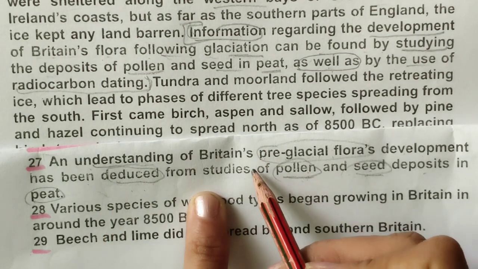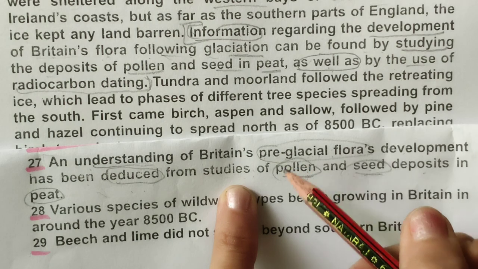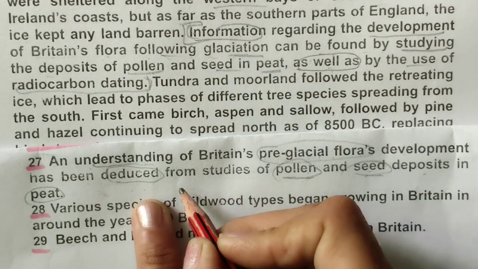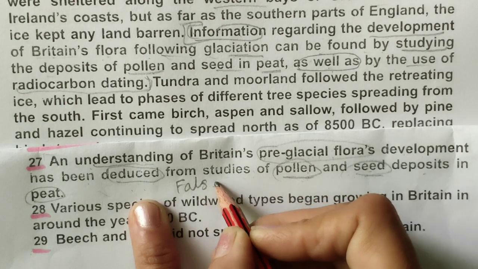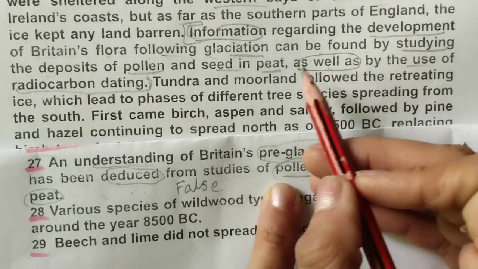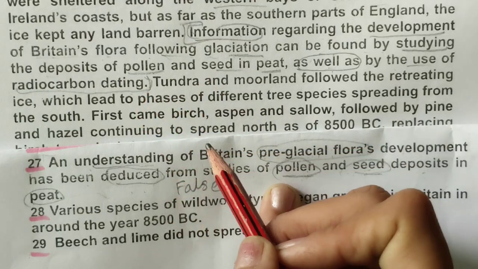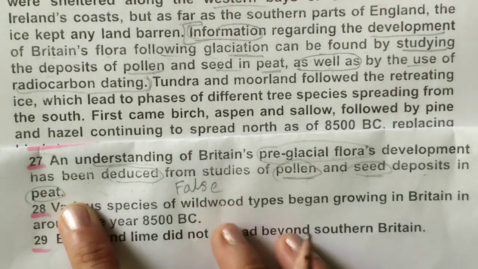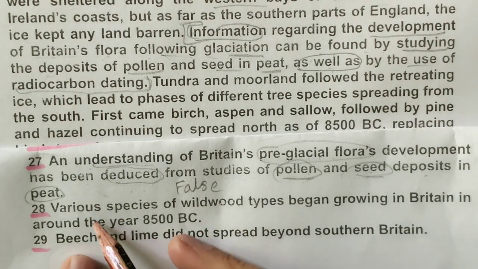Just think about it, whether it is false, not given, or true. Definitely it is false, because here they are saying only two, but in the passage they are saying as well as, meaning a third one, radiocarbon dating, is also important. So they have not described radiocarbon dating. So this is false.